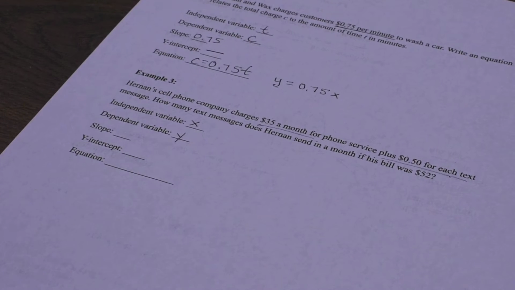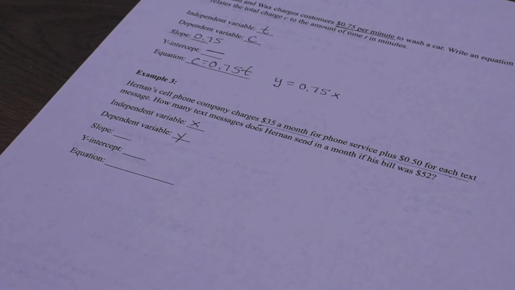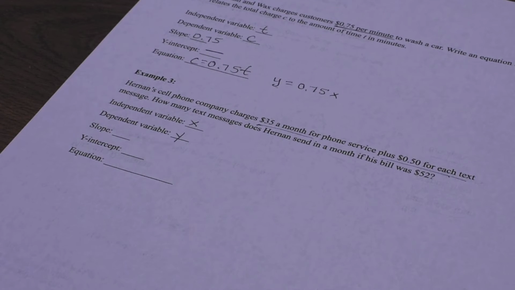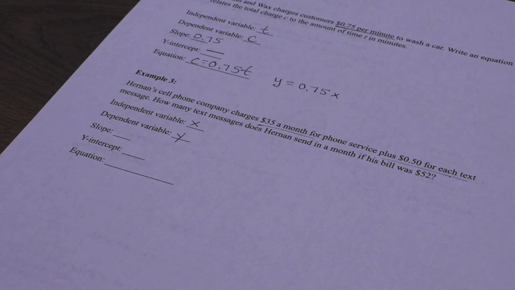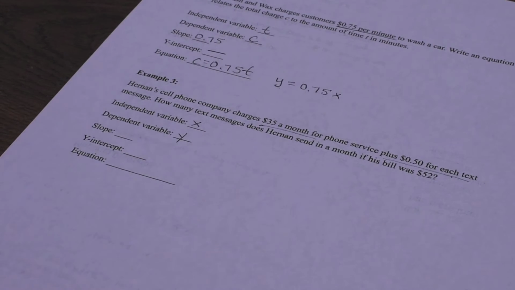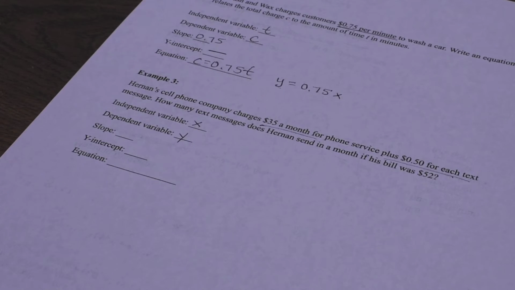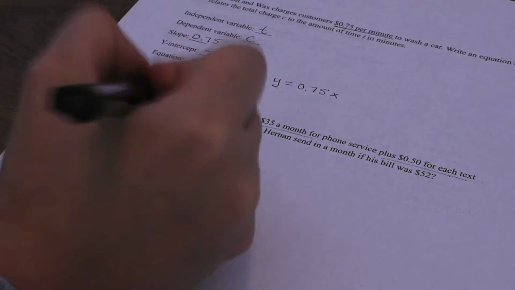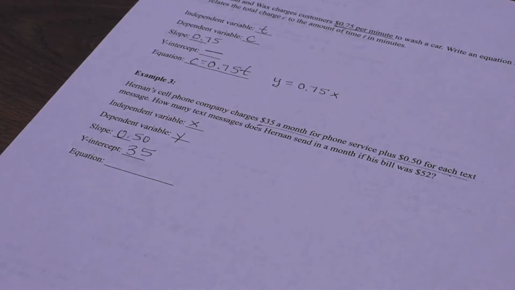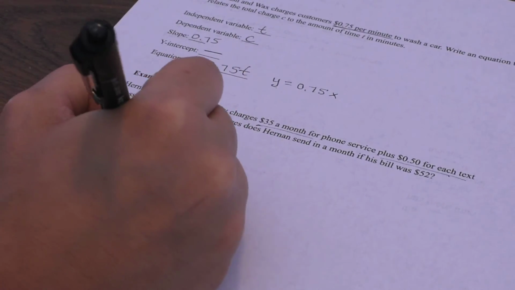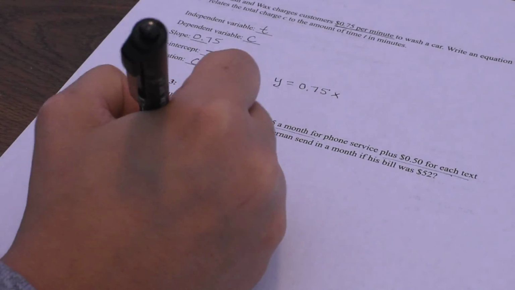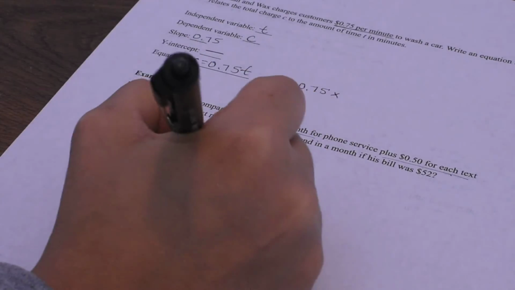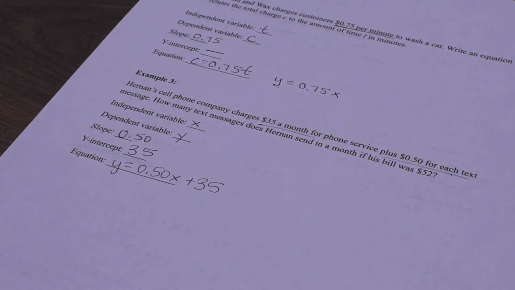Don't worry about it. My slope. So this is where what I was saying comes into context. So $35 a month plus 50 cents for each text. So every month I have to pay $35 no matter what, no matter how many texts I sent. So that's going to be my initial value. That's going to be my y-intercept. And I know that 50 cents for each text is going to be my slope. So 0.50 and then 35 is my y-intercept. So my equation will look like y equals 0.50x plus 35.